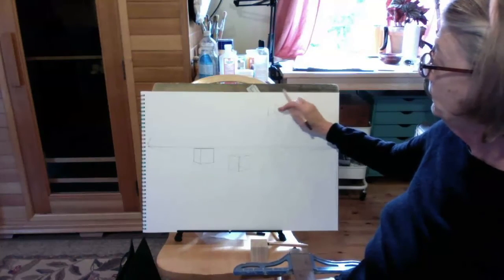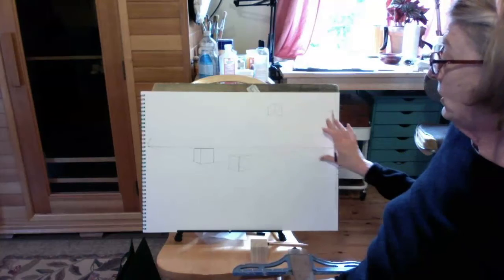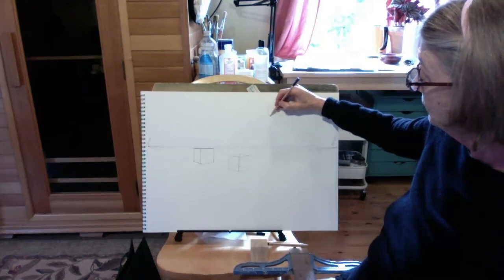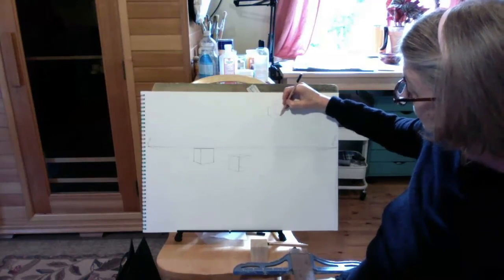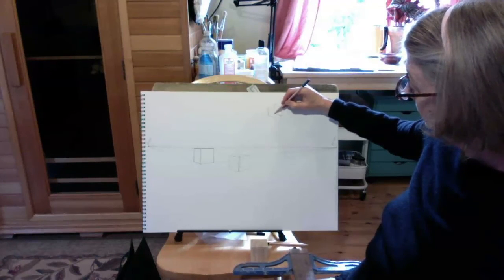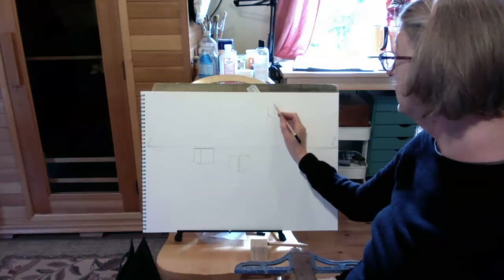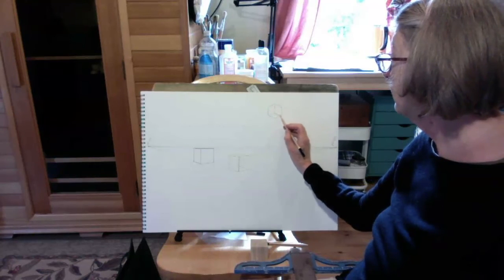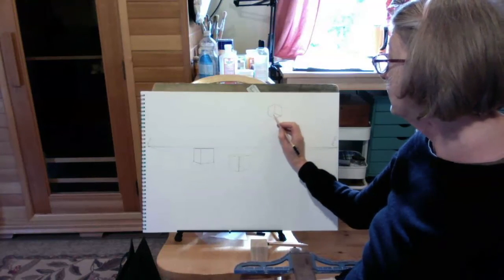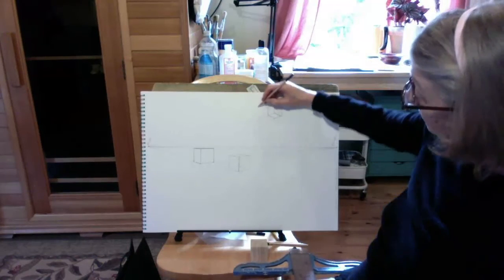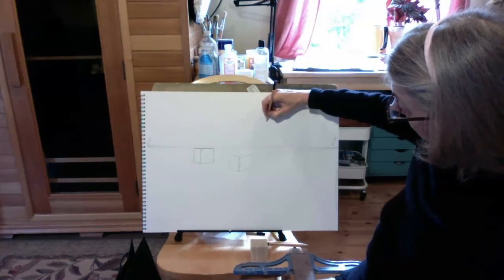I just drew 2 planes of a cube, and I'm not worried about the vanishing points or anything right now. I'm just using my knowledge. These lines have to converge. This set of 3 lines has to converge, and this set of 3 lines has to converge. If I drew those lines further out, you would see that they would eventually come together.